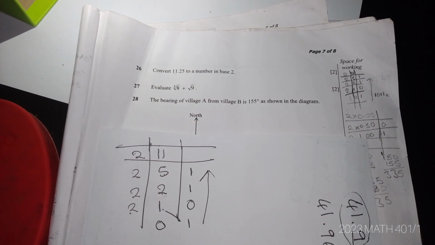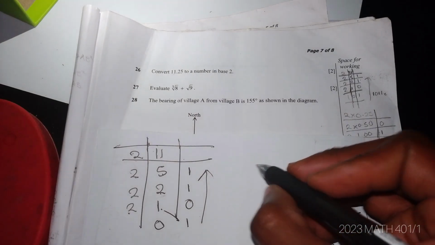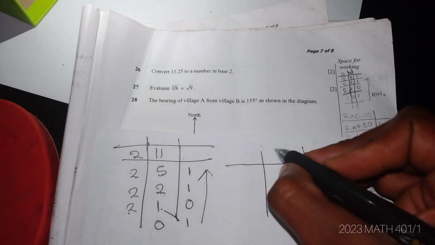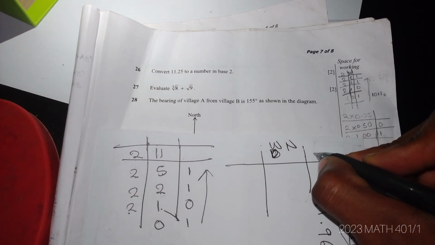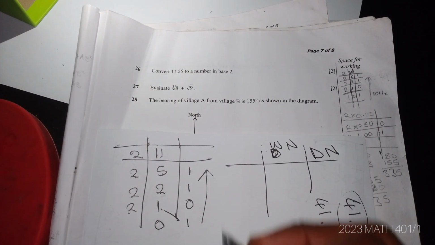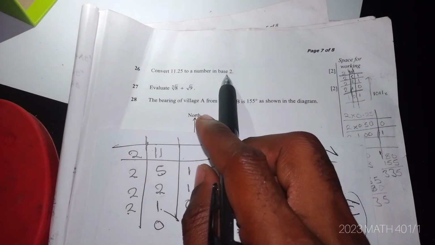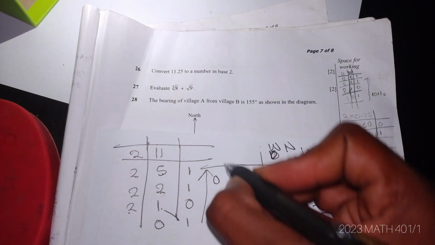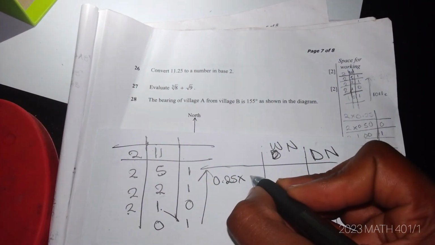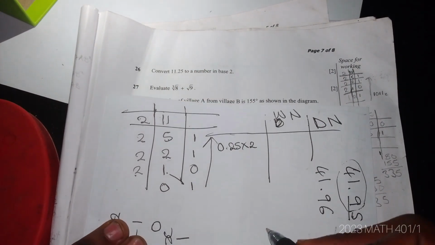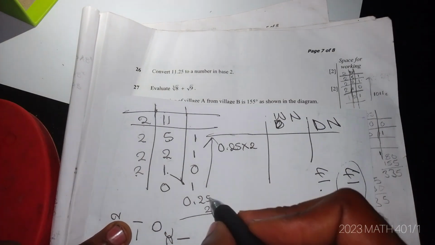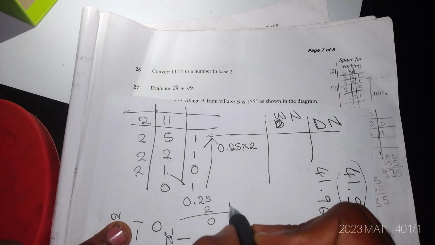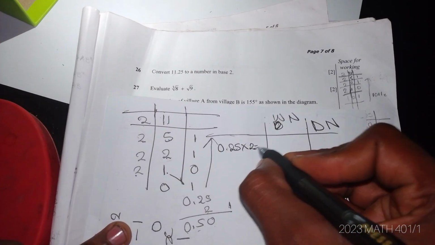And then to get the second part, which is the decimal part, you can use this method. So this is where you are keeping the whole numbers, and then here you have the decimal numbers. Since you are converting to base 2, you multiply this 0.25 by 2. So 0.25 by 2, this is just the 0.5, but let's multiply the two numbers. This times this, that's a 0, carry 1. Then this times this, that's a 4 plus 1, we have a 5. So this is 0.5.